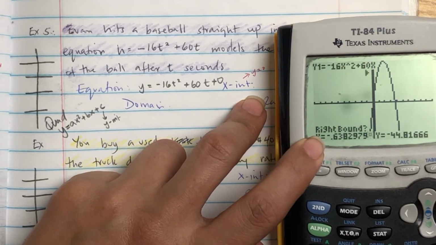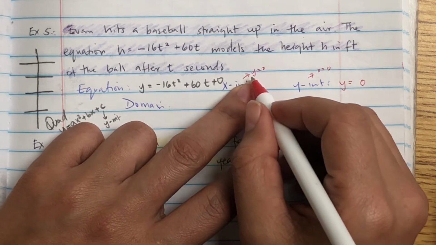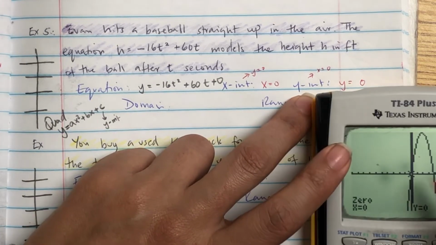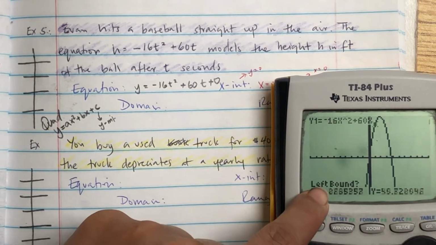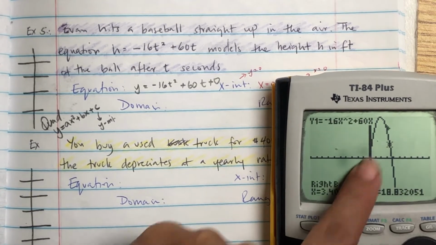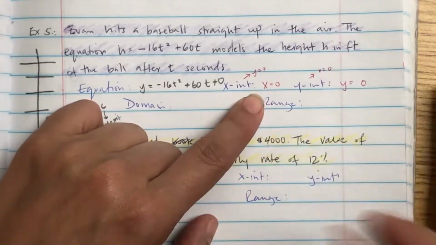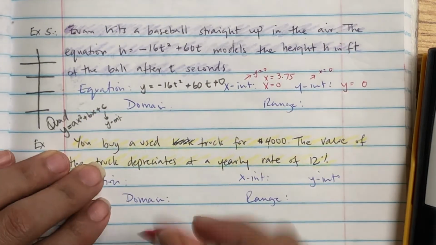I'm going to calculate my x-intercepts. So second, calculate, zeros. Left side, enter. Right side, enter. Guess, enter. So my first one is x equals 0, and y was also equal to 0. And then my second one, so calculate the zero. Go left side of my second one where it crosses the x-axis. Left side, enter. Right side, enter. Guess, yes. So x is 3.75.